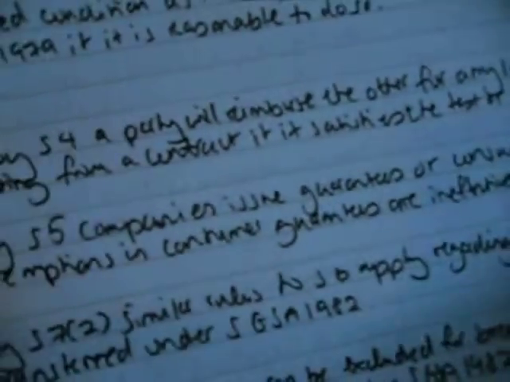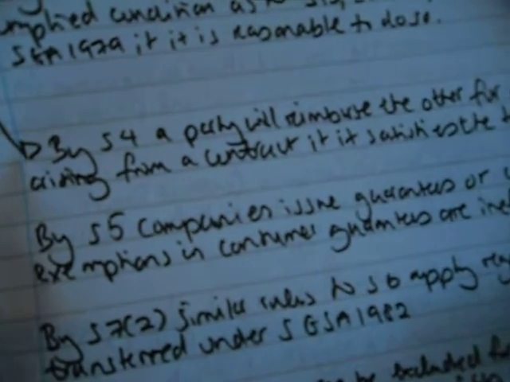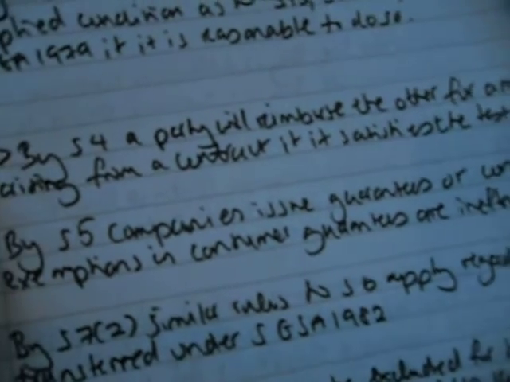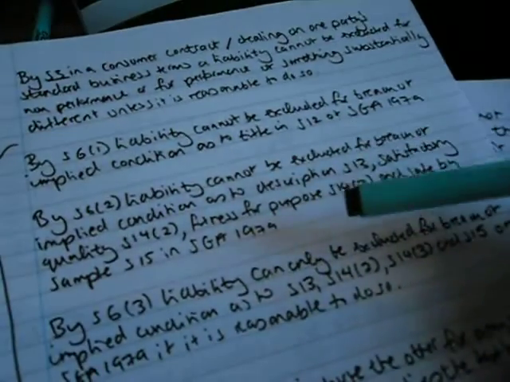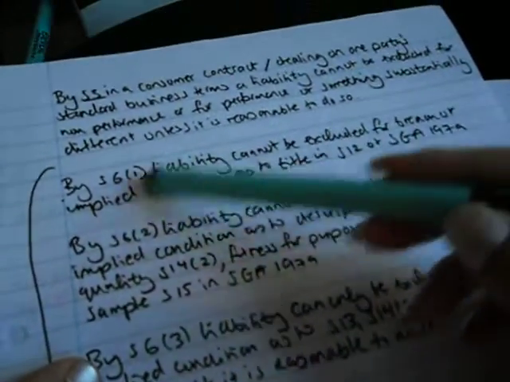consumer goods, and exemptions or exclusion or limitation clauses in contracts involving consumer guarantees are ineffective. So we will look at section 6 of the Act now, subsection 1.